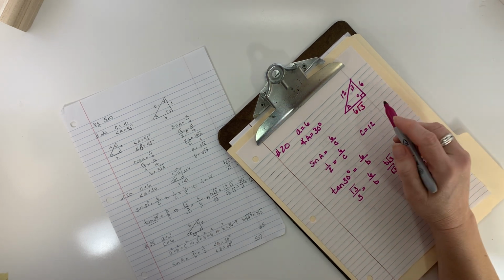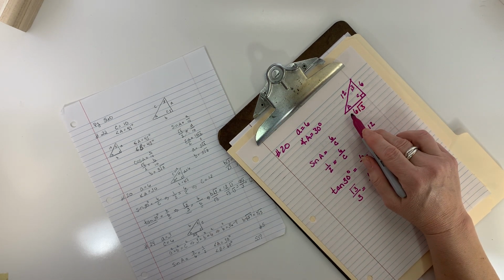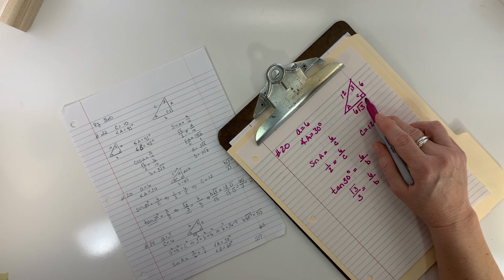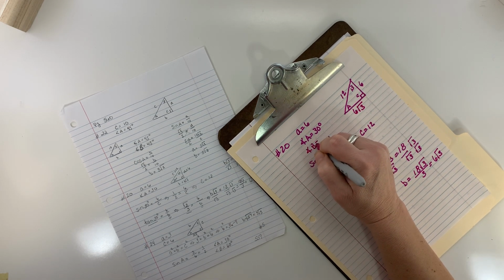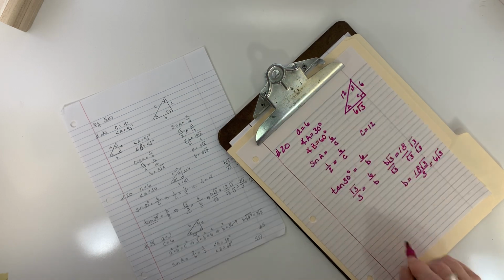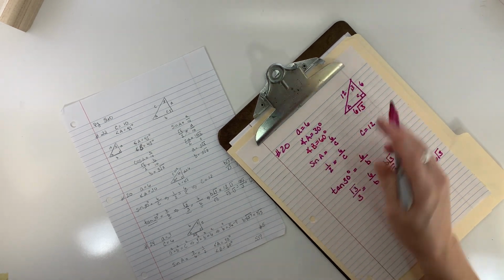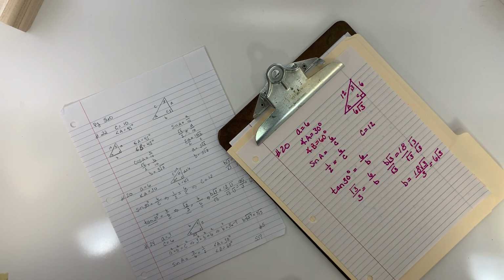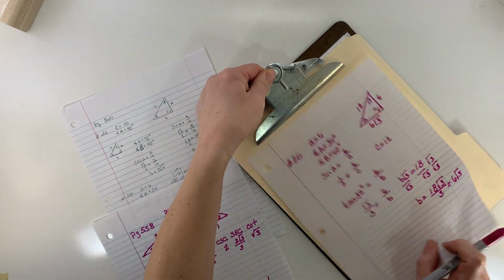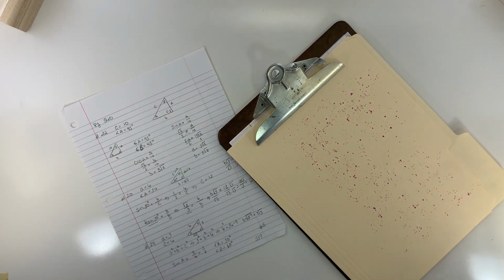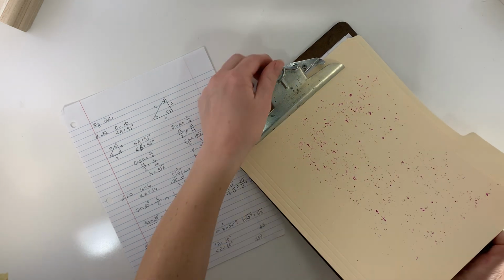So we know that angle A is 30 degrees, and we know that angle C is 90 degrees, so we can also tell that angle B is equal to 60 degrees. And that's all the information, all the sides and all the angles that they were looking for. Let's take a look at one more example so that you've seen all the examples.